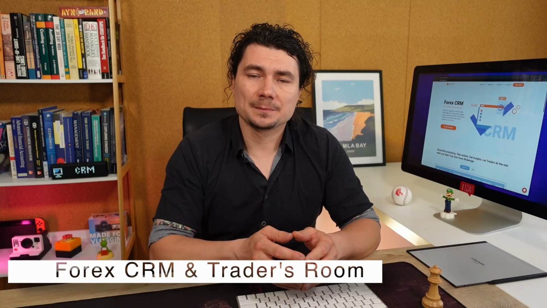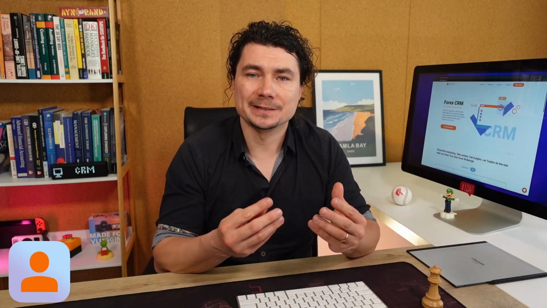So, we start with our main product, Forex CRM and Traders Room. The system is deployed for brokers. It connects to the broker's trading platform. It is accessible for both the broker and the broker's clients. The client side of it is what we call Traders Room. It has all the functions needed by traders.